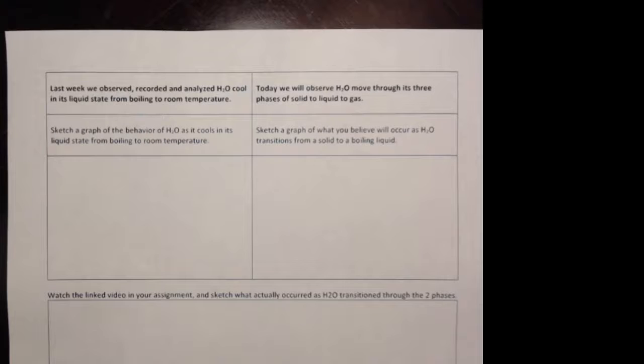Hi guys, for today's assignment, other than the Math Excel that was assigned last week, last Thursday to be exact, that's due today. Okay, I'd also like you to finalize our water cooling activities. So I just want you to download this and print it out and fill it out.